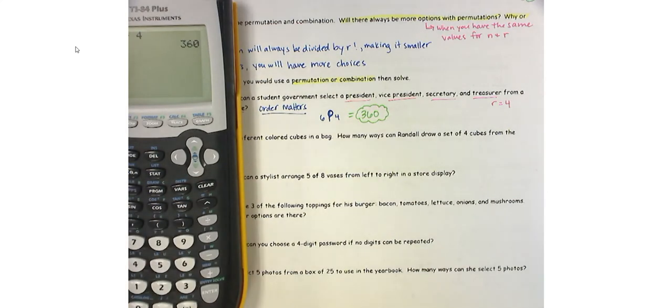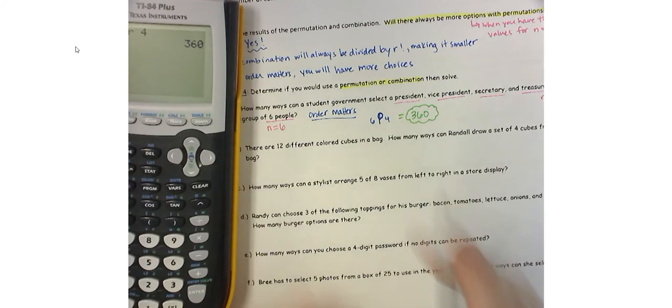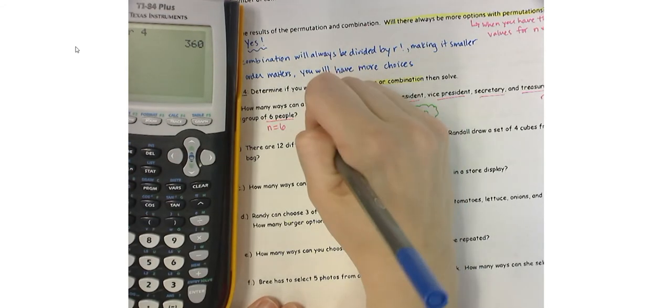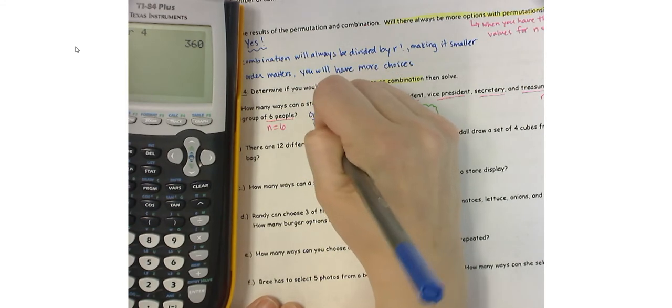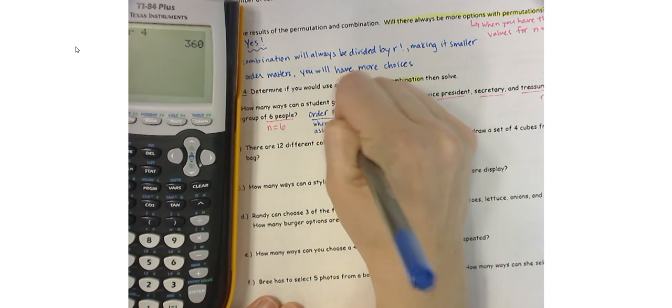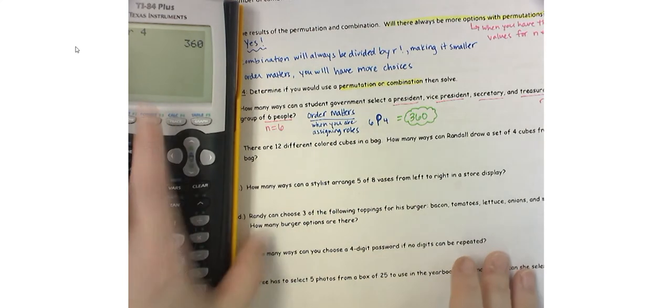All right, for B, it says there are 12 different colored cubes in a bag. So you have 12 cubes. How many ways can Randall draw a set of 4 from the bag? So your n value, there's 12 cubes altogether. Okay, he's drawing a set of 4 of them. But notice the language here. It says how many ways can he draw a set of 4?